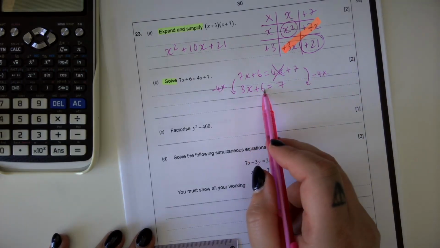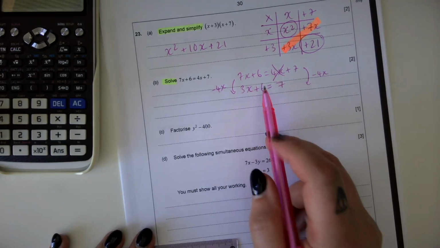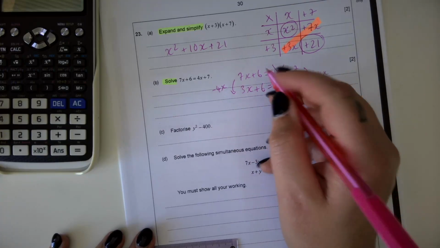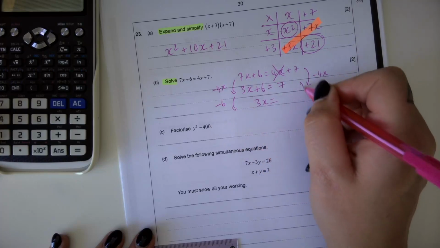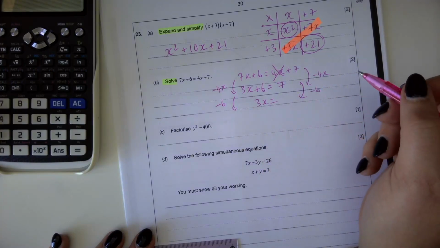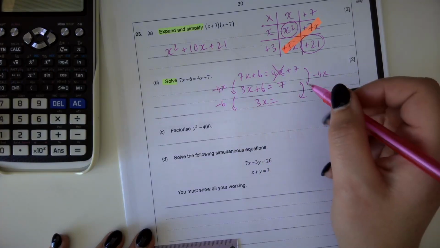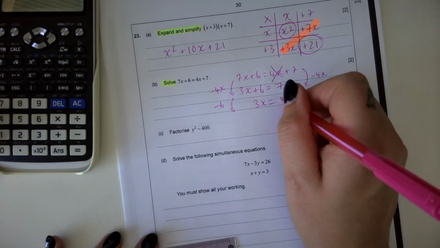Now I've got a two-step equation. I'm trying to isolate x, so instead of adding 6, the inverse would be to subtract 6. So we have 3x equals, and when I subtract 6 on this side, because I need to balance the equation, 7 subtract 6 is 1.